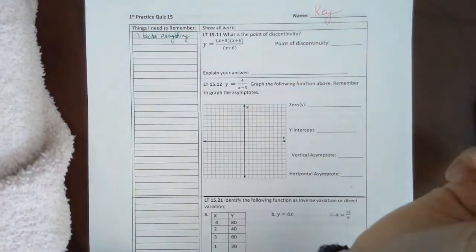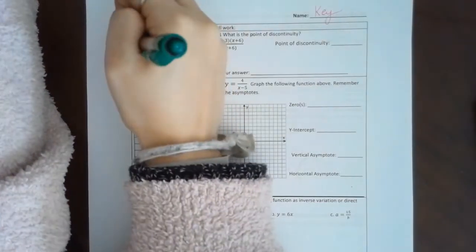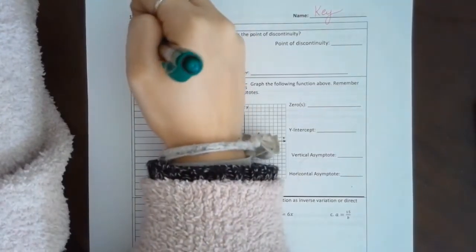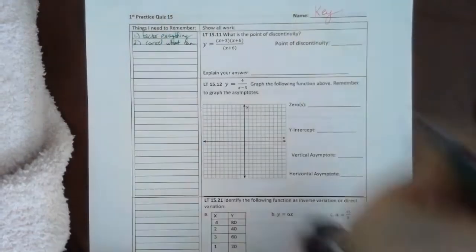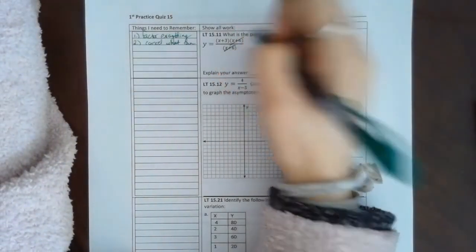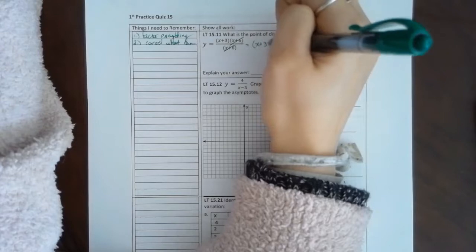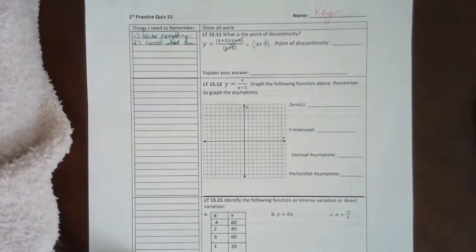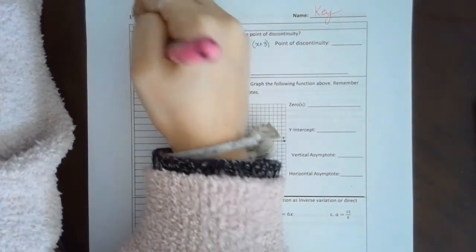Oops, I forgot. But in this case, it's already factored, so they already did step 1 for us. So step 2, cancel what you can. I notice there's an x plus 6 and an x plus 6. Those cancel out. And we're left with x plus 3.